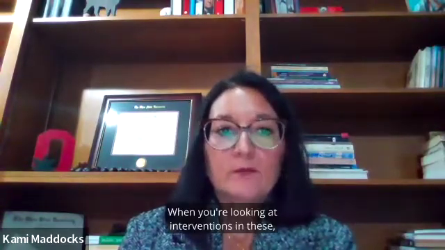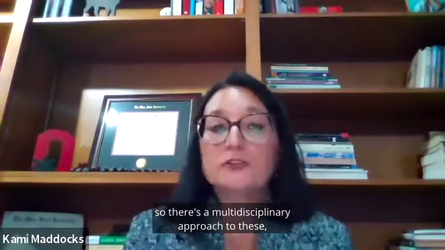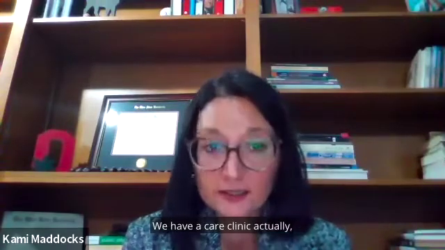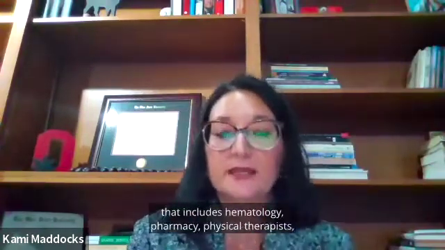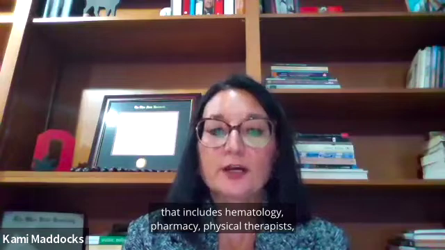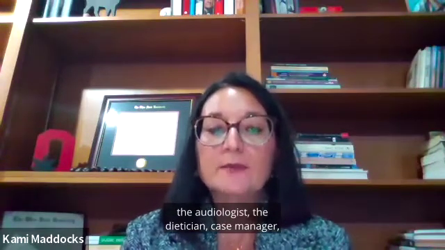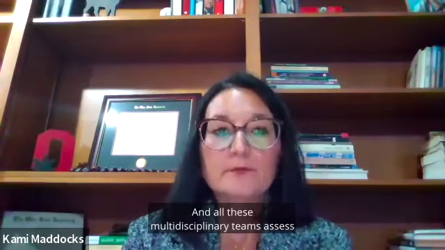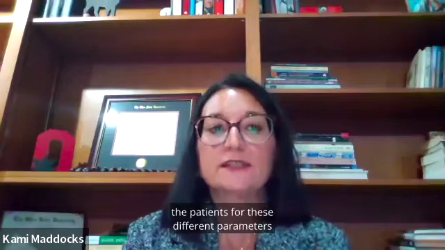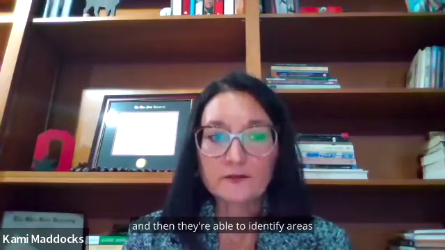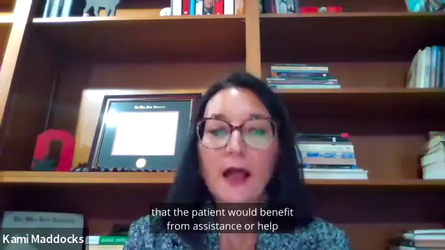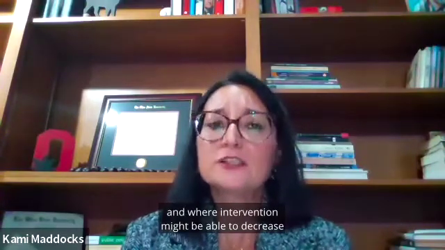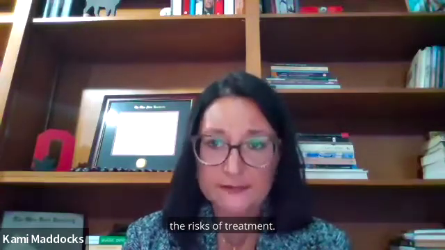When you're looking at interventions in these, there's a multidisciplinary approach. So in our practice with lymphoma, we have a CARE clinic actually, which is a cancer and aging resiliency clinic. And that consists of a multidisciplinary team that includes hematology, pharmacy, physical therapist, the audiologist, the dietitian, case manager, and then cognitive assessment and a research coordinator. And all these multidisciplinary teams assess the patients for these different parameters, and then they're able to identify areas that the patient would benefit from assistance or help, and where intervention might be able to decrease the risks of treatment.